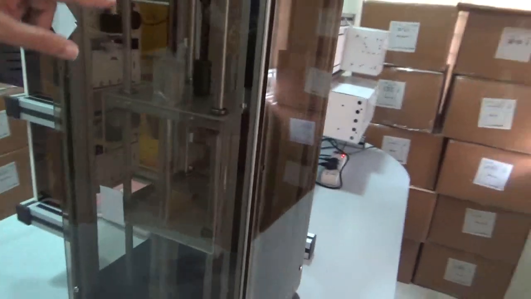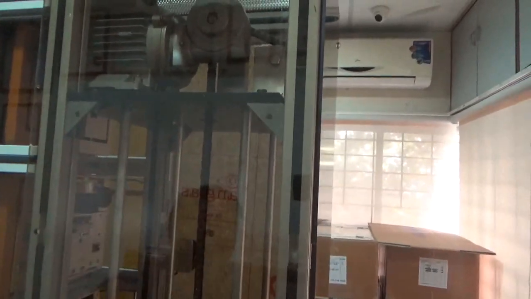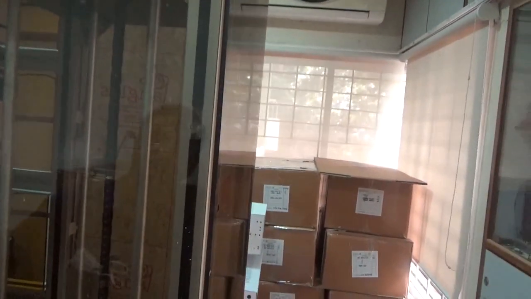And inside the lift, here is a ropeway, and this is a single phase AC geared motor. It reduces the RPM speed, and then it operates. This is a lift.